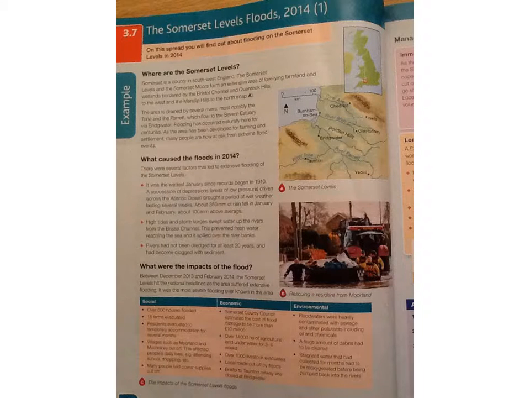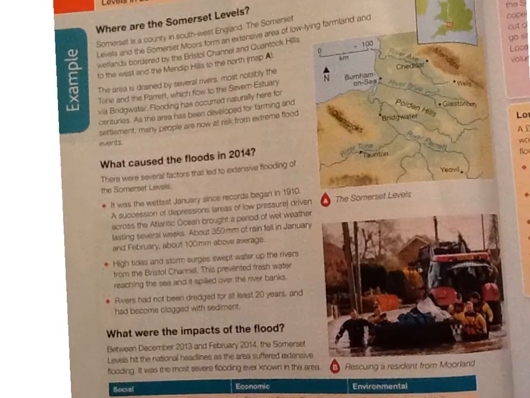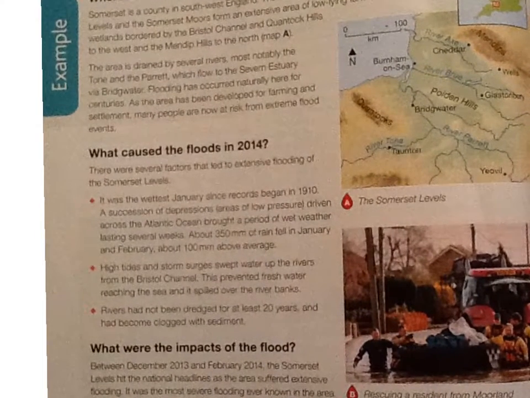So let's say you have a page from a textbook. In this case it's a geography textbook for GCSE, and it's about the Somerset Levels Floods 2014, and I'm looking specifically at the causes of floods, so aiming to summarise all of this information here.